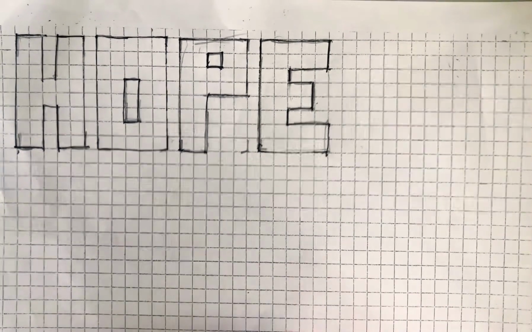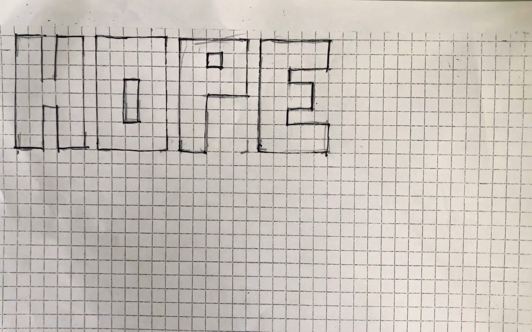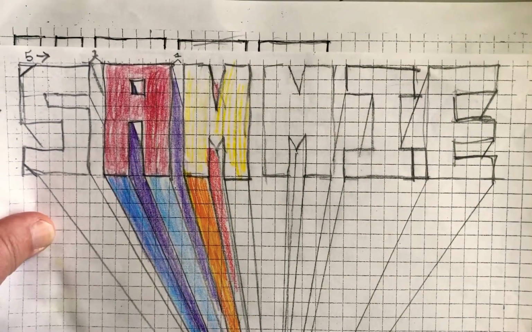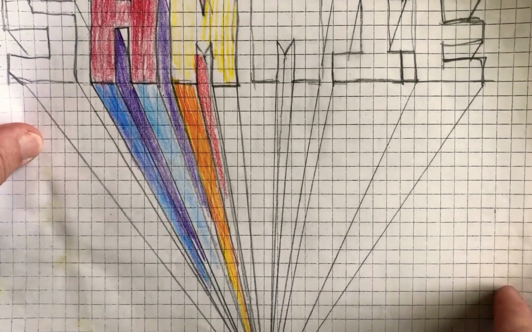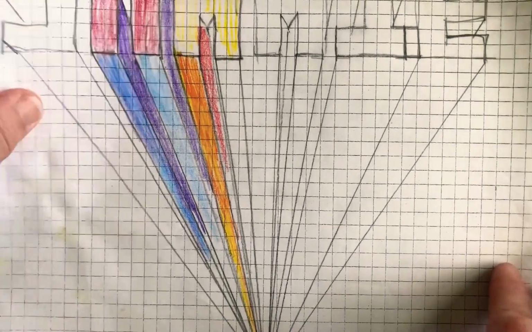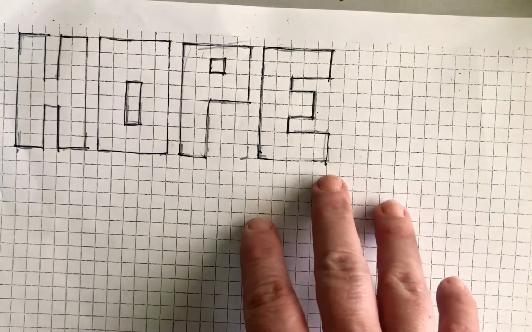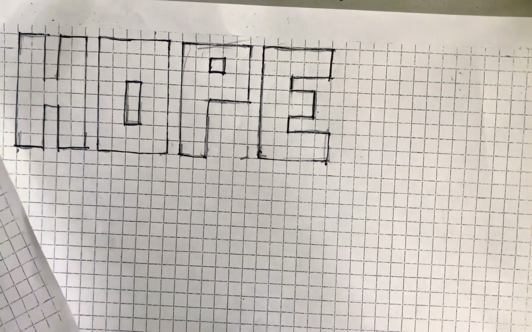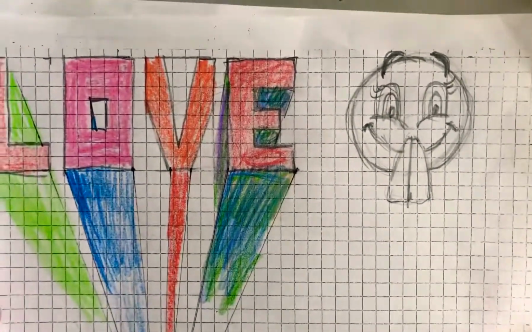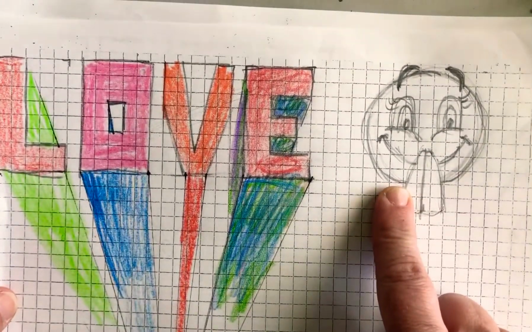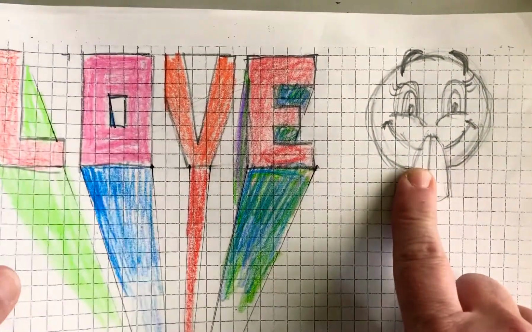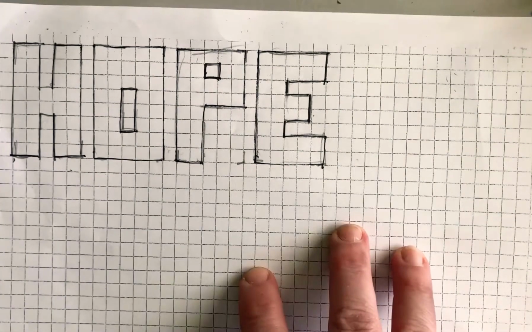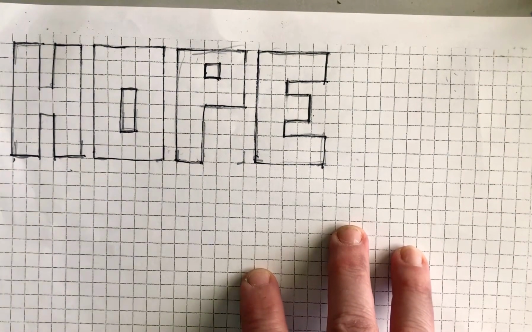So I'm going to do the demonstration and I'm going to use the word hope. But you can use other words. Here I did my daughter's name, Sammy. I think the longer the word, the cooler it looks. Sometimes with short words, you have a lot of negative space. So to fill that negative space, what I did is you can draw a little emoji. So you can look up an emoji and then we're going to draw lines down to the vanishing point. Okay, so let's get started.